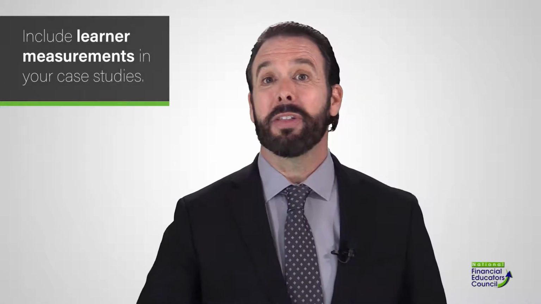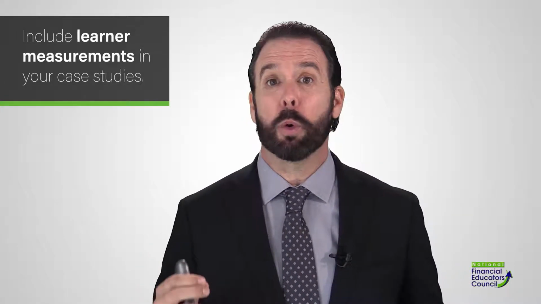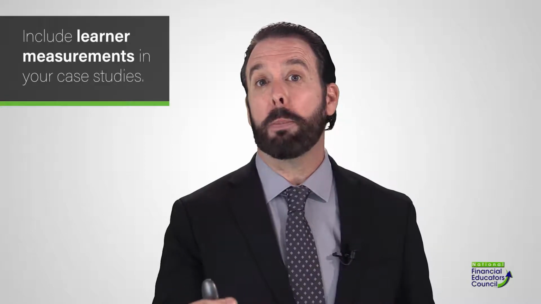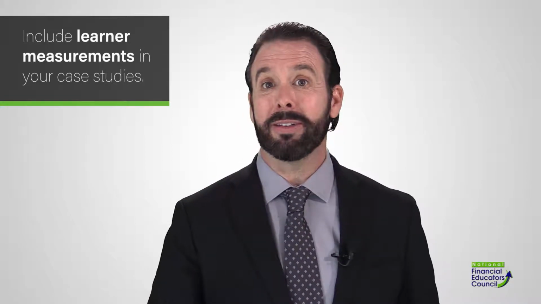Once again, this is provided in Word, PDF, and InDesign format, so it's easy to edit. The first thing we include, and one of the most important, is learner measurements. This is a critical aspect because, again, we're proving what we've been able to accomplish with the people in attendance. Did it help them improve their financial capabilities? Is it helping them work toward a greater financial strength?